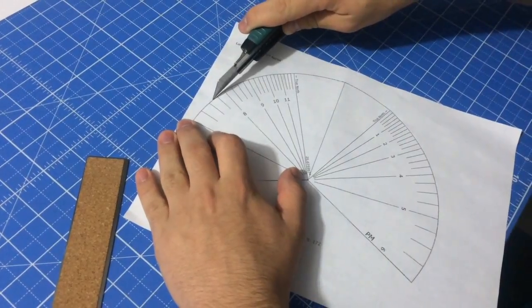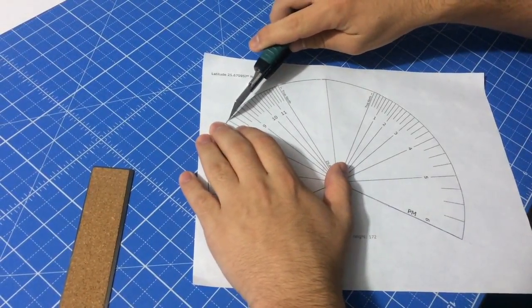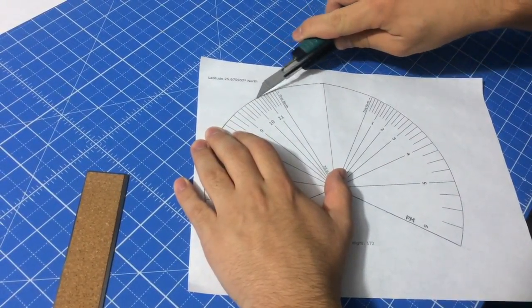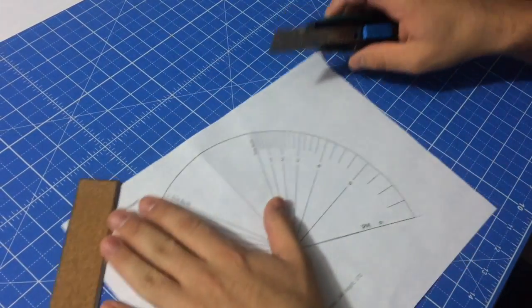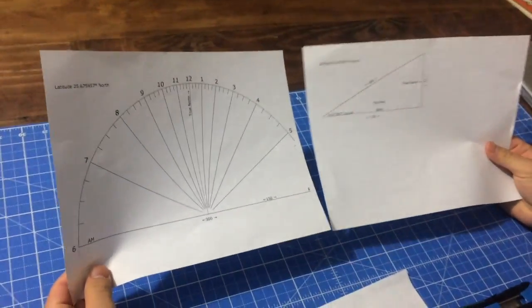Now, if you want to make the sundial out of wood or a more resistant material that's not paper, it would be better if you chose to use this format, this kind of sundial.